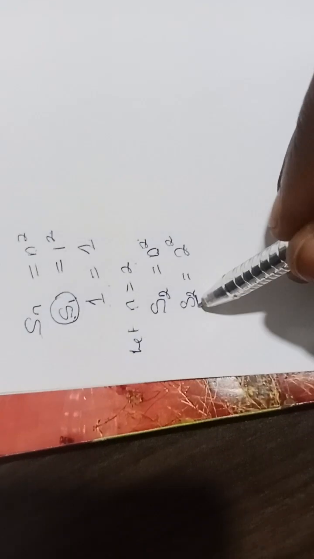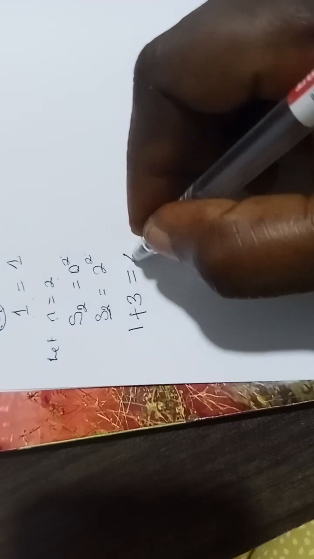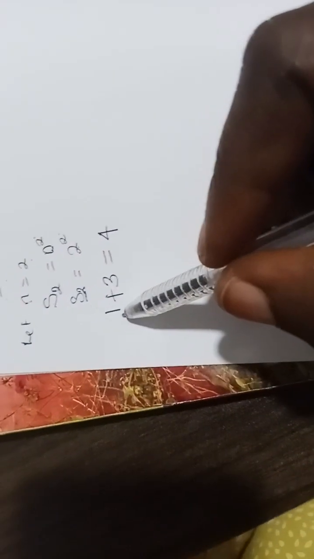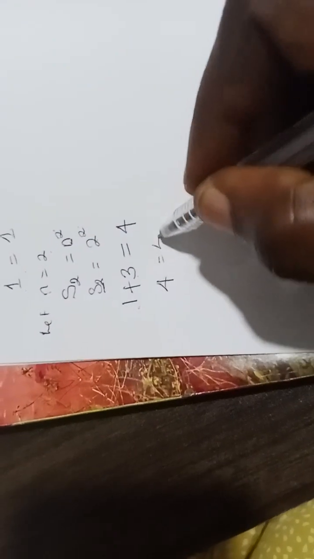Now go back to the question. Sum of the first 2 terms means 1 plus 3. So we have 1 plus 3 is equal to 2 squared, which is 4. Now add the left hand side: 1 plus 3 gives you 4, equal to 4.